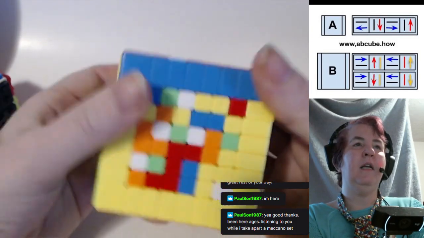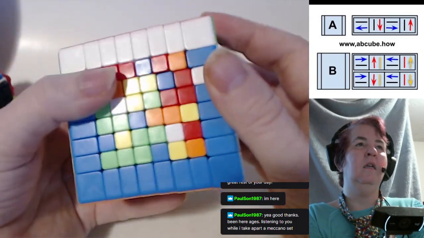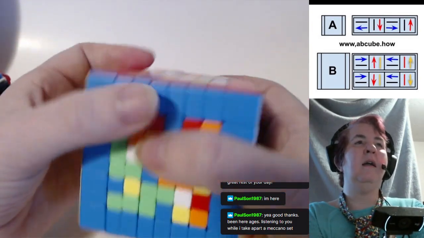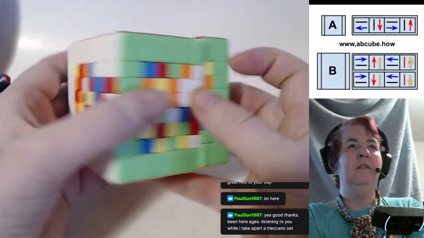Gonna create this parity. Again, I'm only using A and B.